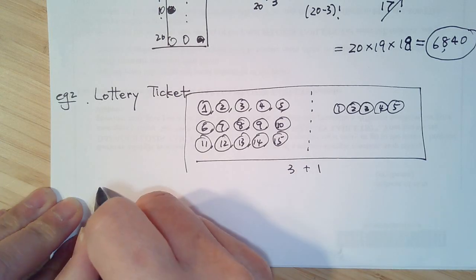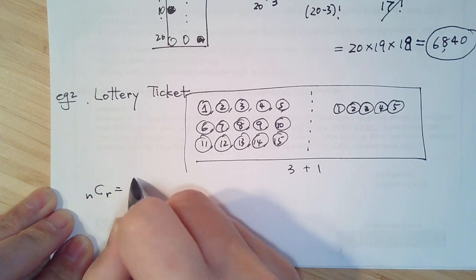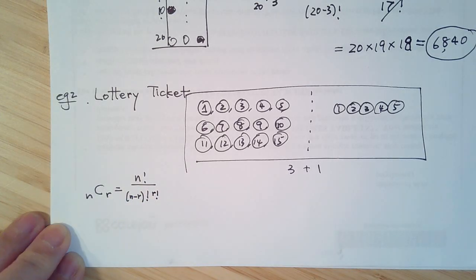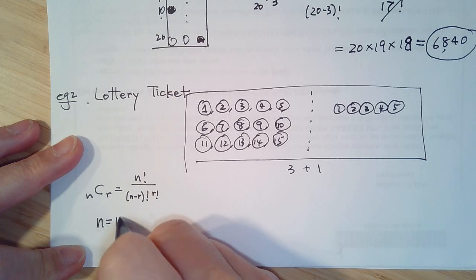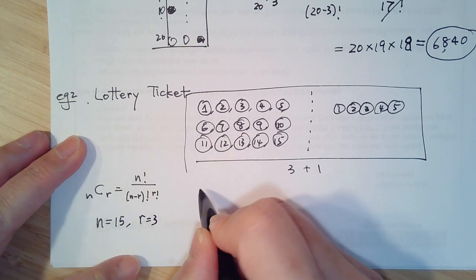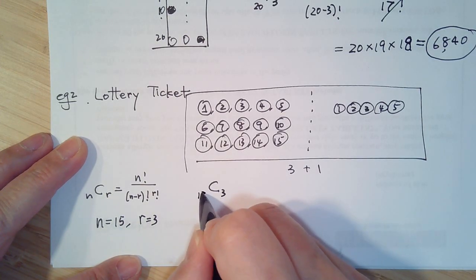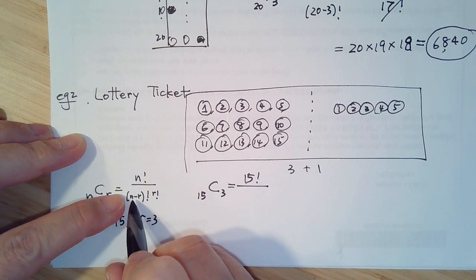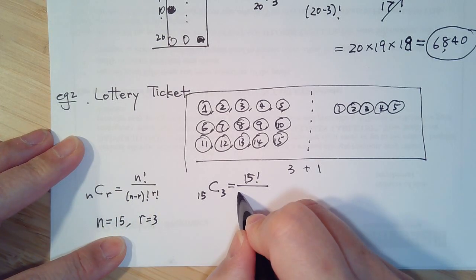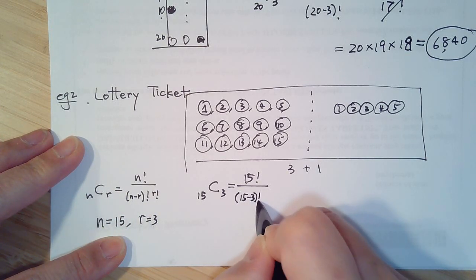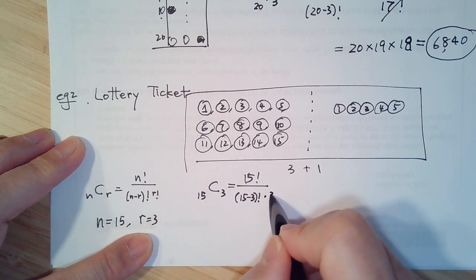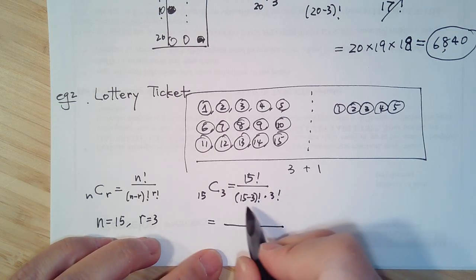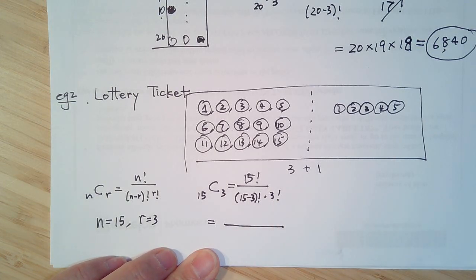So you remember C(n, r), which is n factorial over the difference factorial and r factorial. In this case, n is 15 and r is 3, so we choose 3 out of 15. That will be 15 factorial over, here is the difference, n minus r, so 15 minus 3 factorial, and r factorial, 3 factorial. All right, I can go ahead and do that. I always do the denominator first because that gives me a sense of where I can stop on the top.